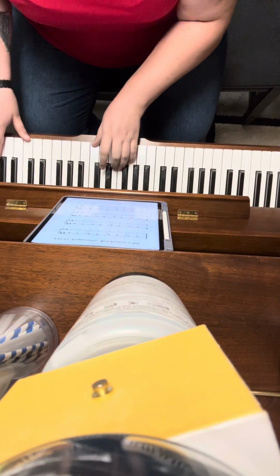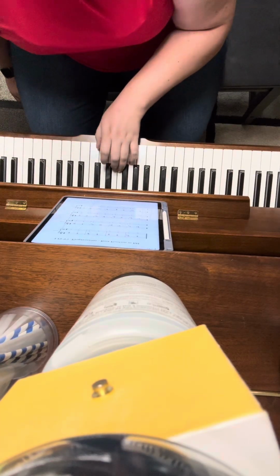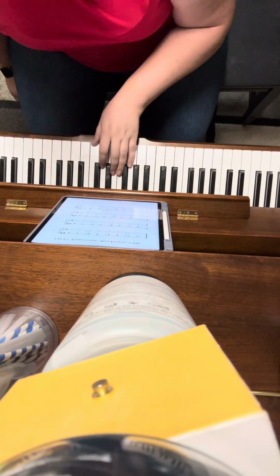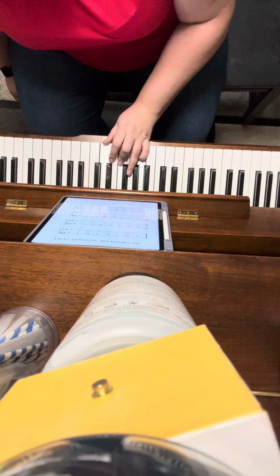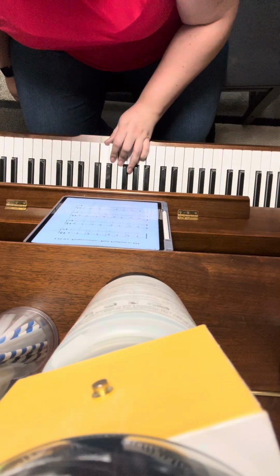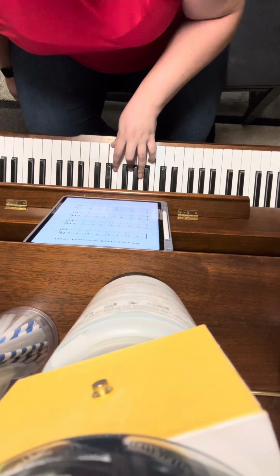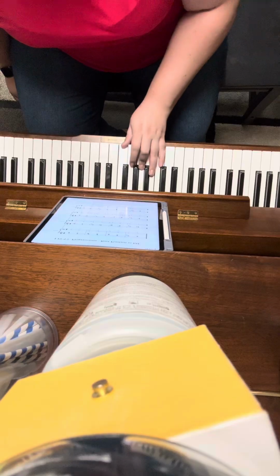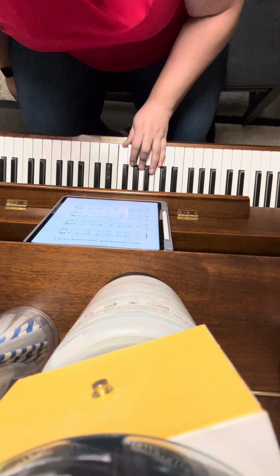So, we're going to call this one our 1. Our 1 chord is always major, especially in a C major scale. Our 2 is going to be a minor chord, which is D minor in C. Our 3 is E minor. F is F major, or our 4 chord.